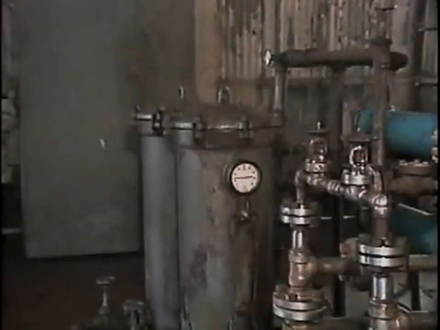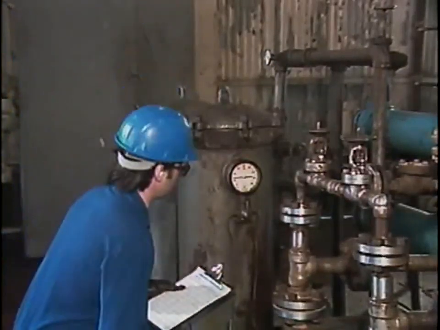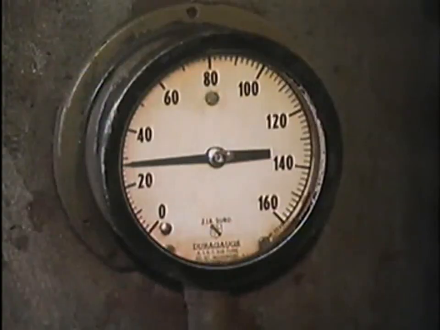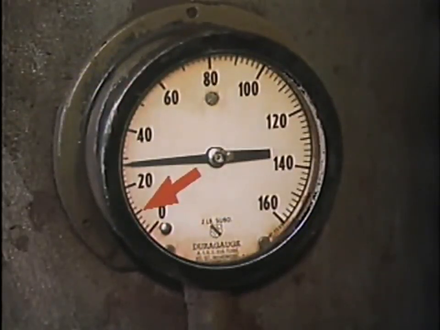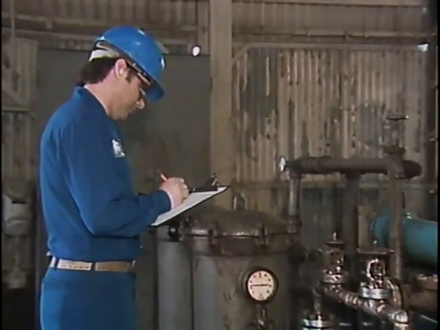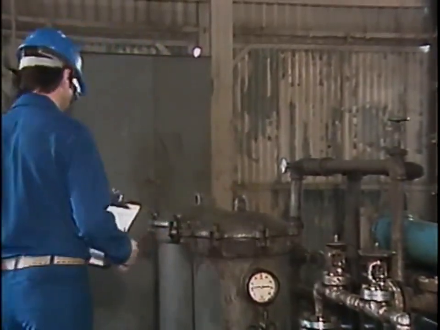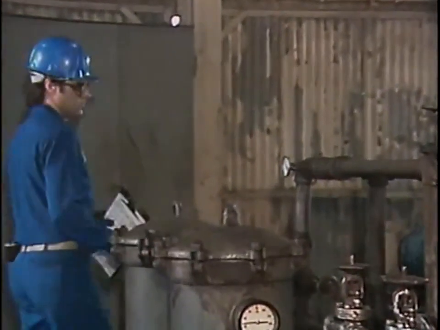The oil pressure should also be checked. Low oil pressure can be an indication of several possible problems. Low oil pressure may indicate an oil pump malfunction or an oil leak. Higher than normal oil pressure can indicate a clogged filter or blocked oil lines downstream of the gauge. Check the oil temperature too. If it's too high, there may be problems with the lube oil cooler.